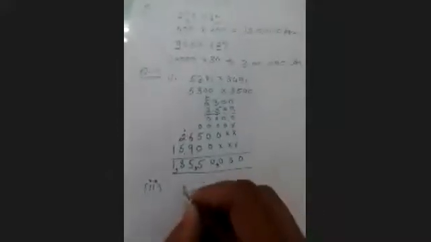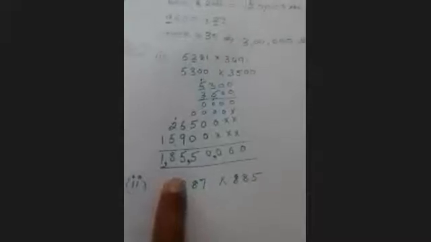Next is the 7th question, second part. Now we have 1,387 multiplied by 885. Now find the nearest value according to 100. Ones, tens, 100, so the 100 place is 3. So put your finger on 3 and the next number is 8. So the nearest value will be 1,400.